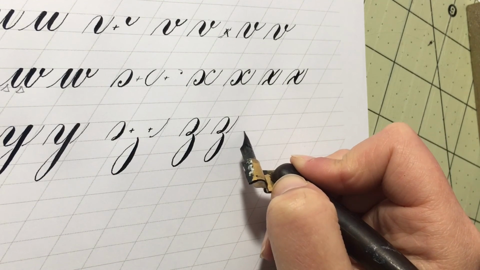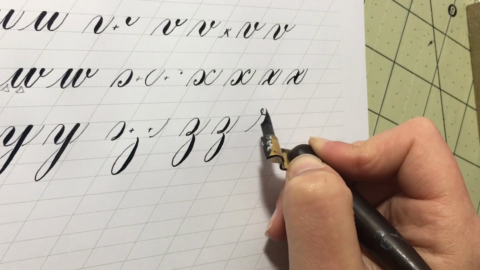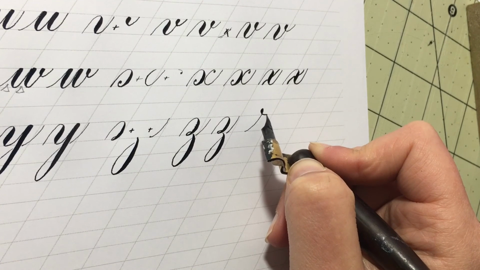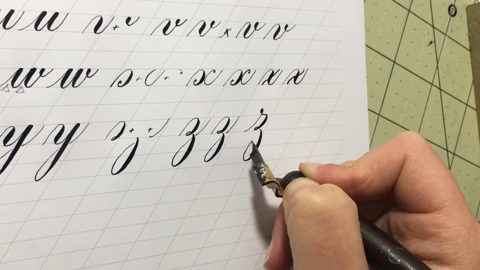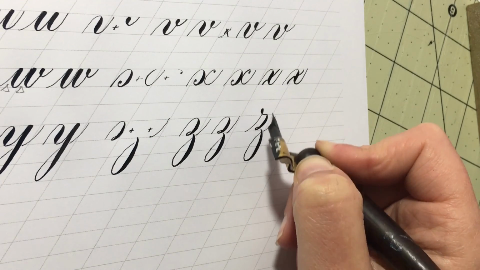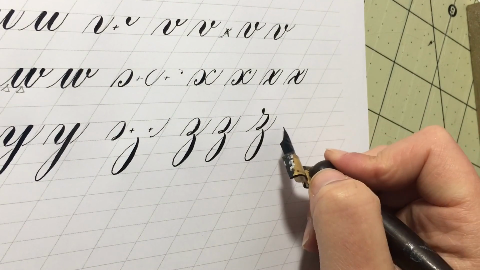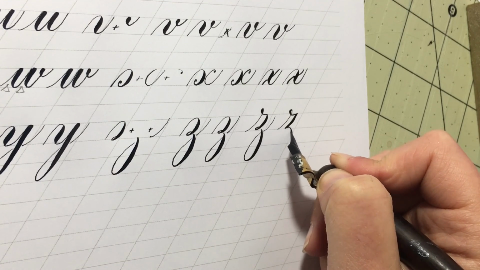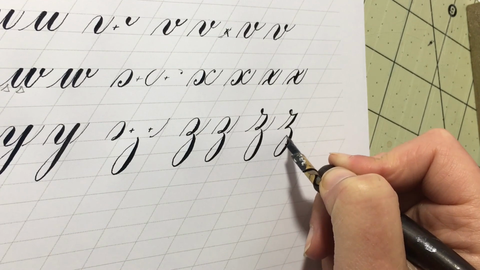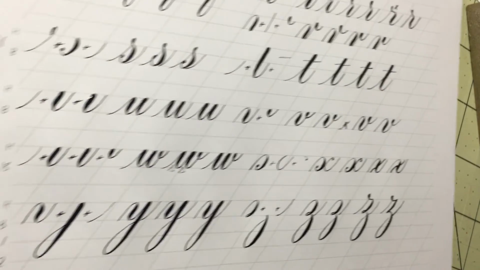Another way you could make a Z is by coming up and then kind of like the R or the S. Now this part doesn't really match a fundamental stroke, but sometimes I like making it like this. So this is the second part of the alphabet.